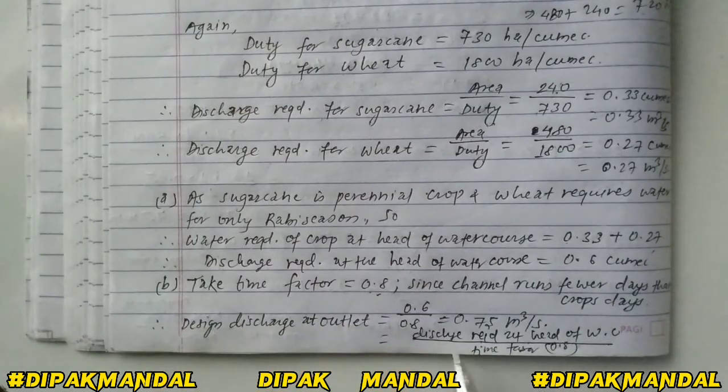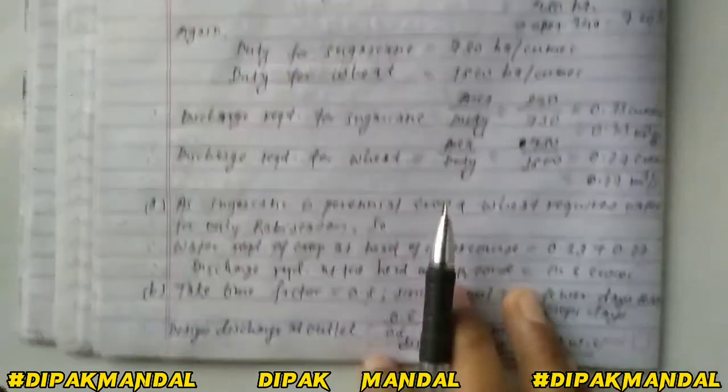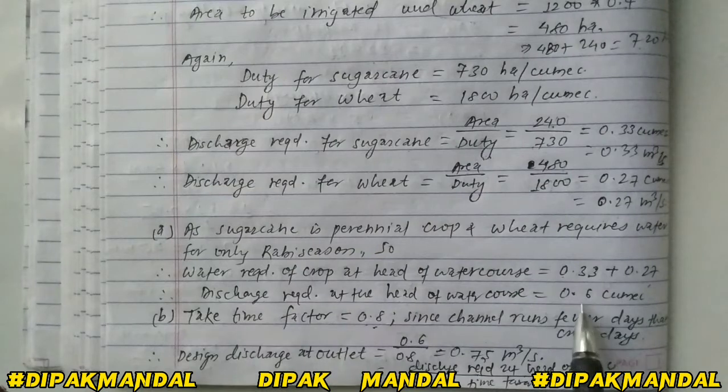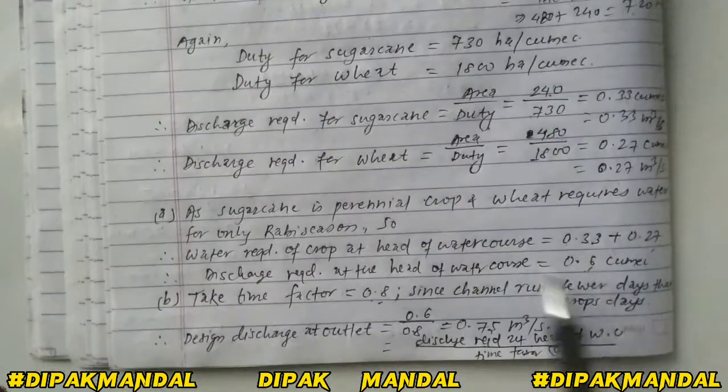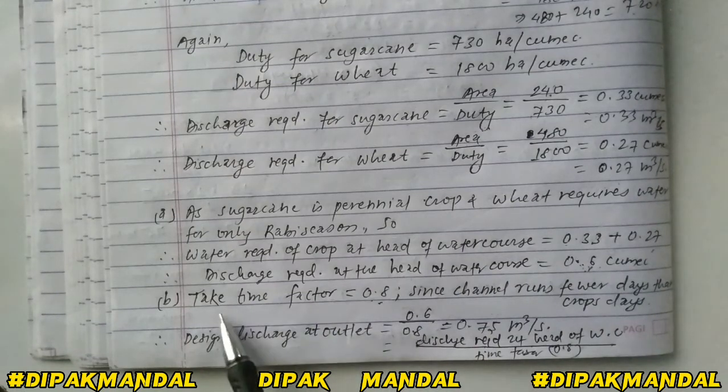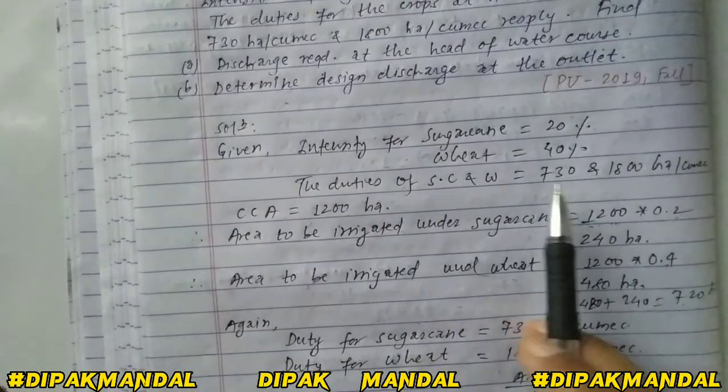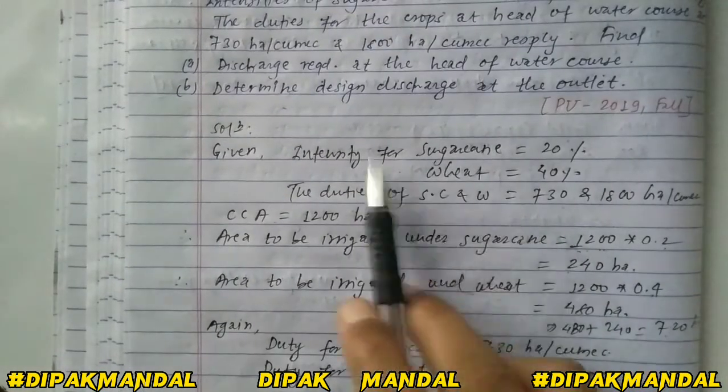The value of discharge required at the head of water course we have already calculated, that is 0.6. So we simply divide 0.6 by the time factor 0.8, and the value of design discharge at outlet becomes 0.75 meter cube per second. In this way we can calculate these two values.